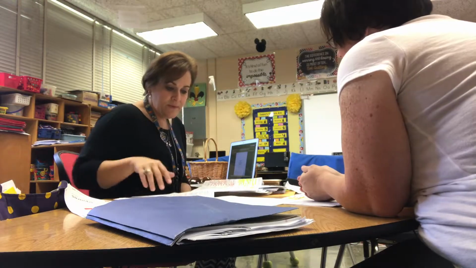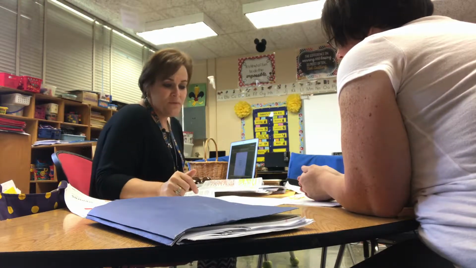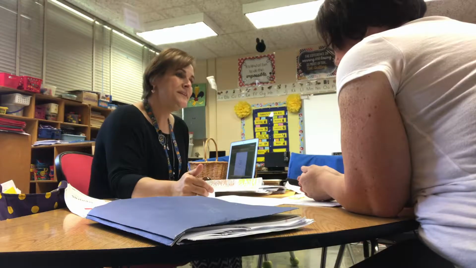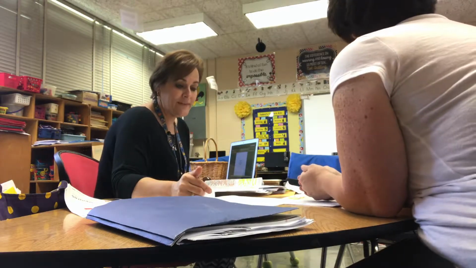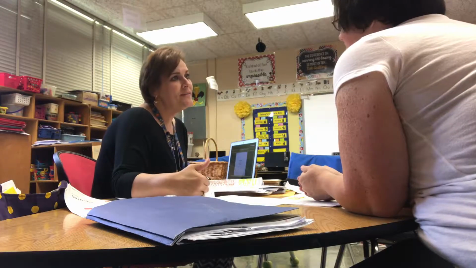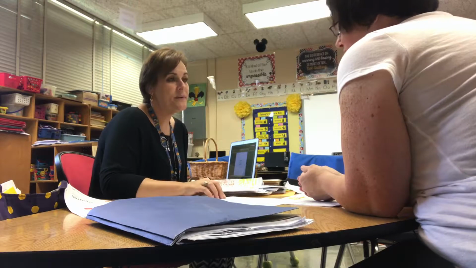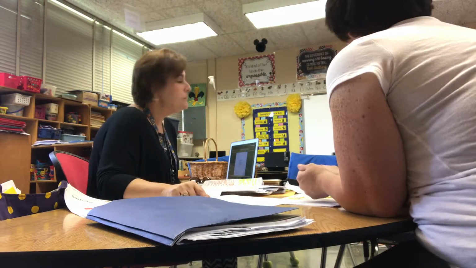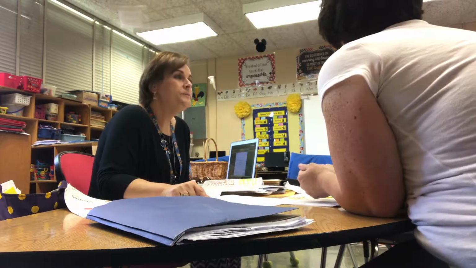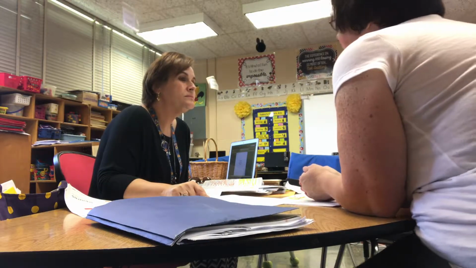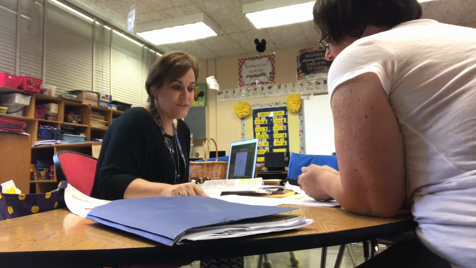Okay, so I was wondering if you would be willing to pick a standard, and there's some listed on the board if that would help you that are current standards, so that we could find some sub-objectives together and work on some questions to help us unpack those. I can ask and answer questions about a text.